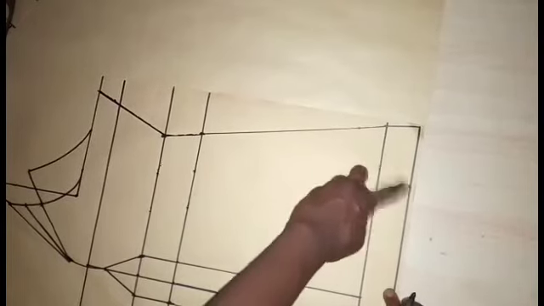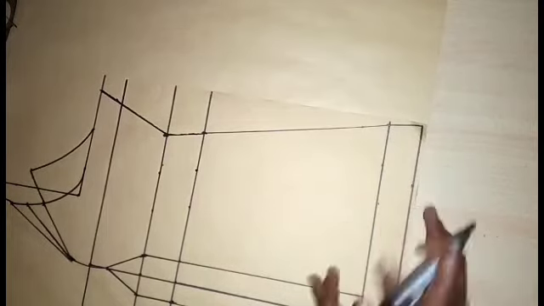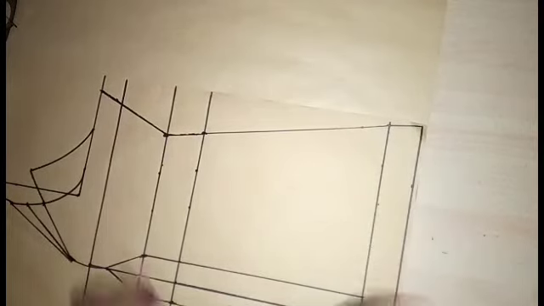Some people take 2, depending on how curvy you want it to be. Then you take 3 inches also here. Then you just connect it. So by the time you connect it, you have that shape. Okay, so I'm not connecting this one because a wrapper will be tied on this blouse, so I don't need that curve at that part. So the next thing now is just to cut it out.